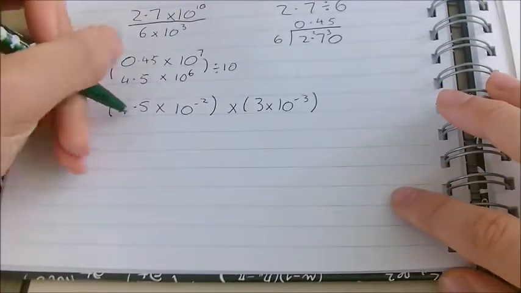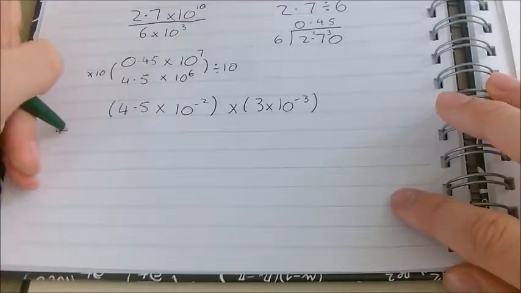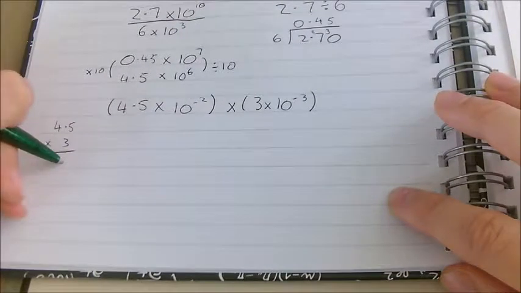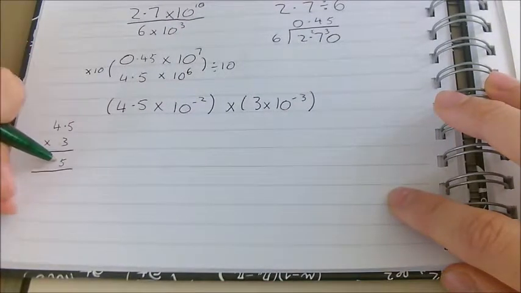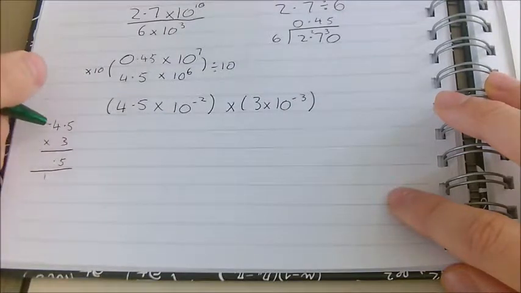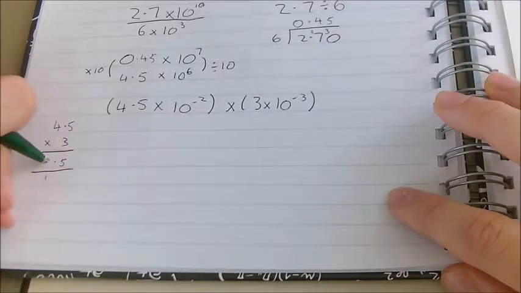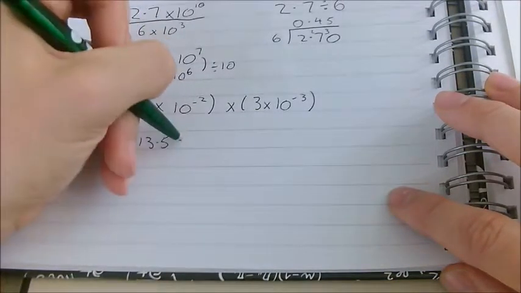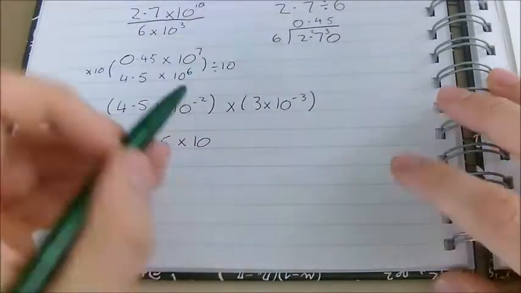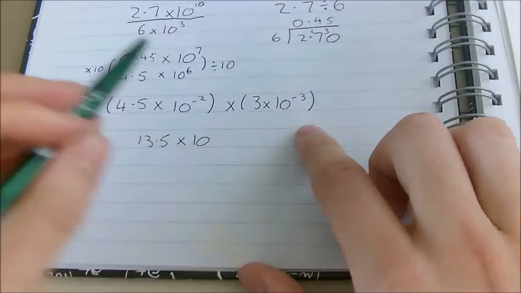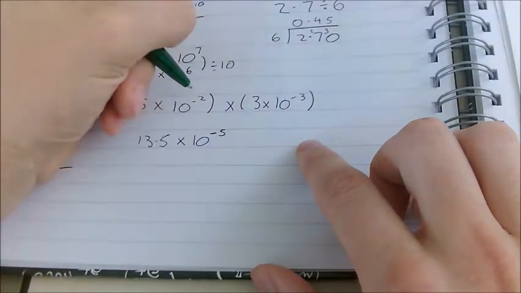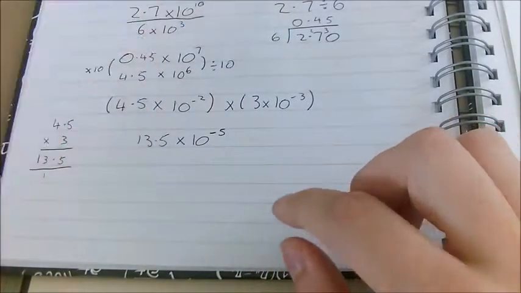So, multiply 4.5 by 3. So, 4.5 times 3 is 3 times 5 is 15, so 5 and carry 1. 3 times 4 is 12, add the 1 is 13, 13.5. So I've got 13.5 times 10 to the power of, and I add the powers. So minus 2 add minus 3 is minus 5. Okay, because minus 2 add minus 3 is minus 5, yeah?